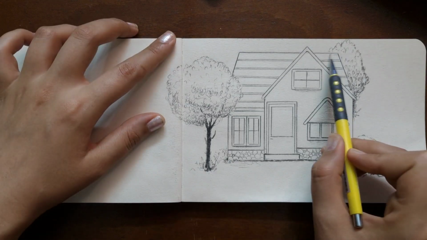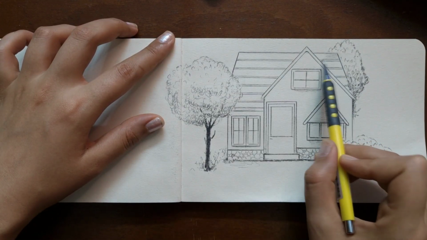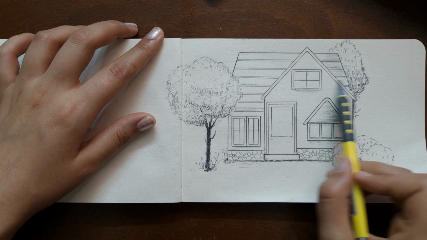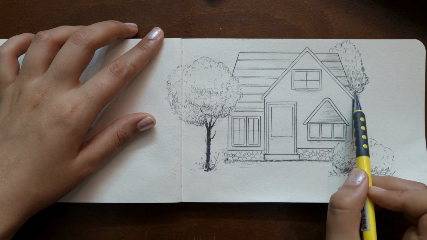I can also add some shading by creating light hatching, just some quick lightly drawn horizontal lines to add some shading and depth to the building. I'll use the same mechanical pencil for this.